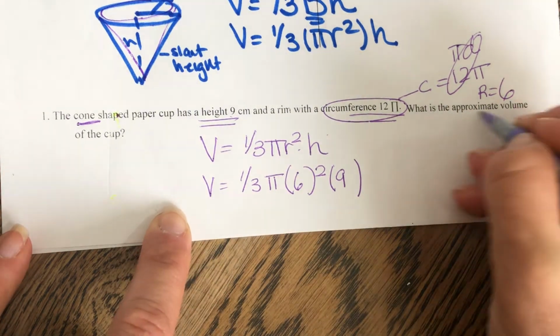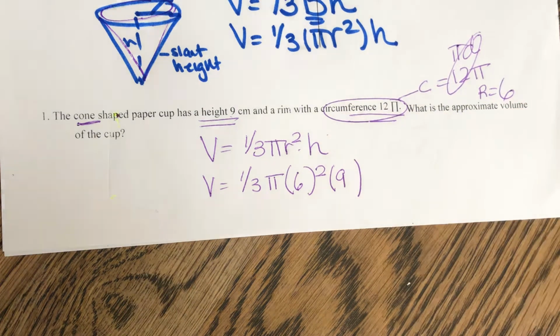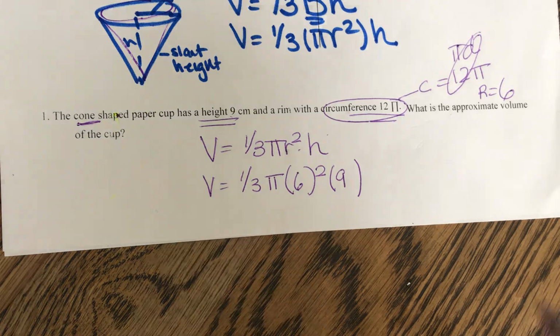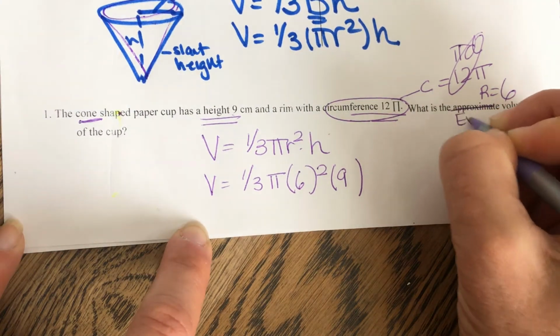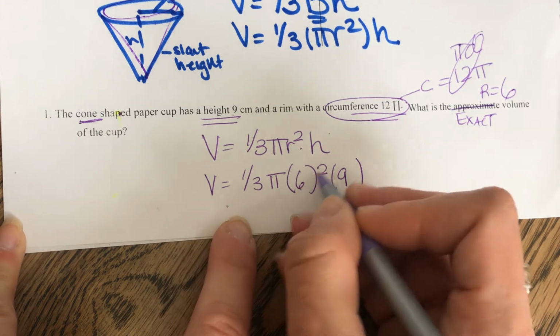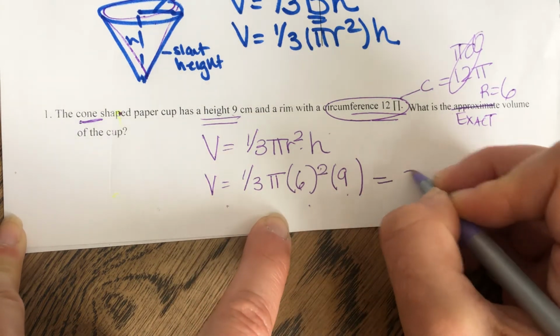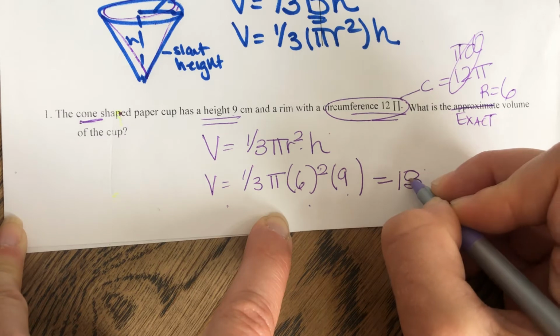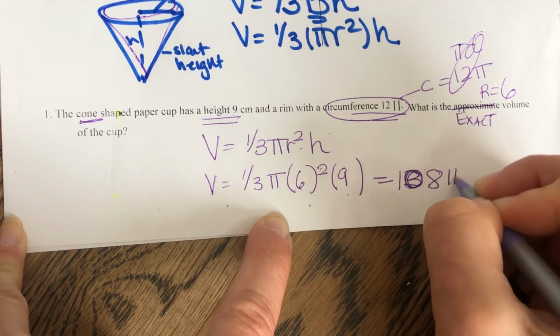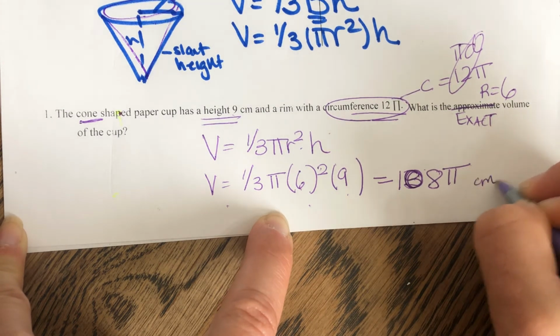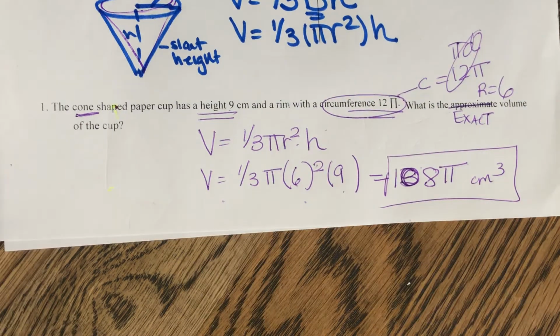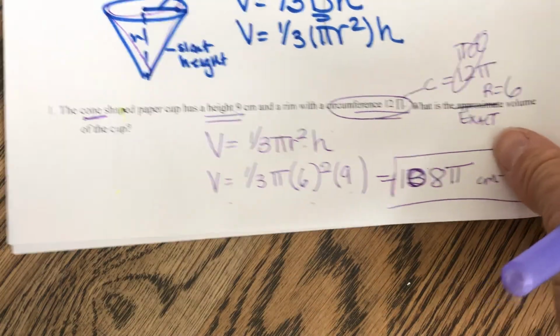This was a multiple choice question, I changed it. Yes, let's change this to doing exact. So exact means put 1/3, 6 squared times 9, and we get 108 pi centimeters cubed. Done. That's how easy the cone formula is. The first problem I wanted to make just always really basic and pretty easy.